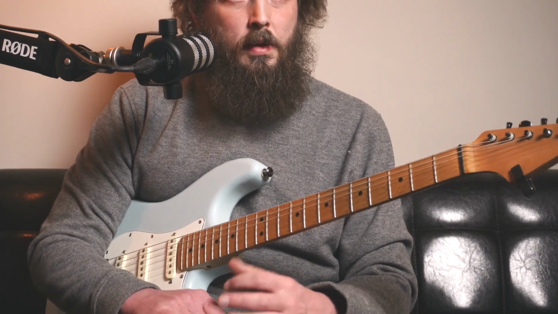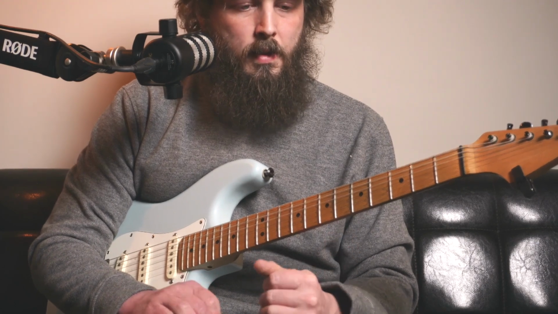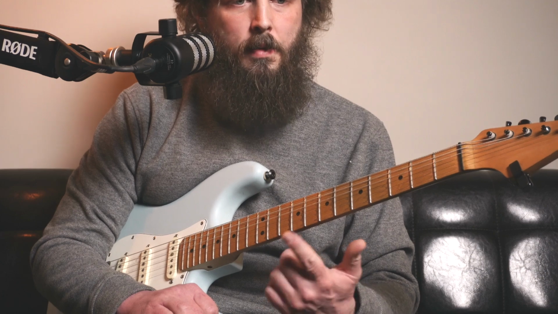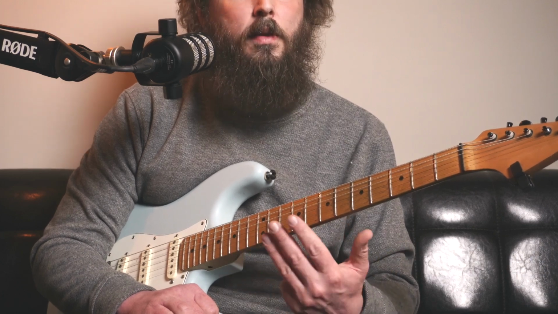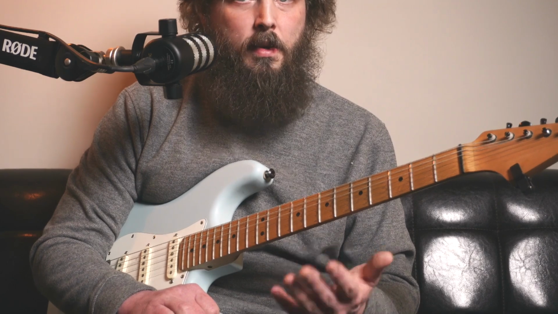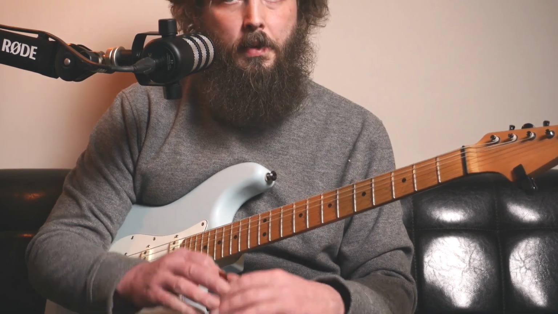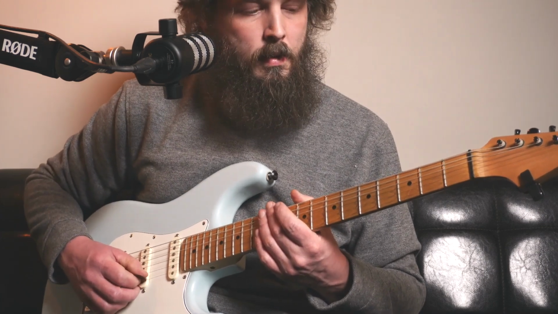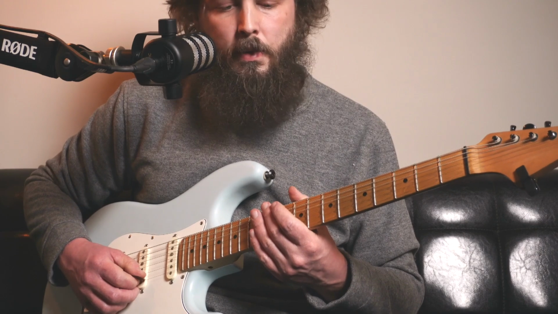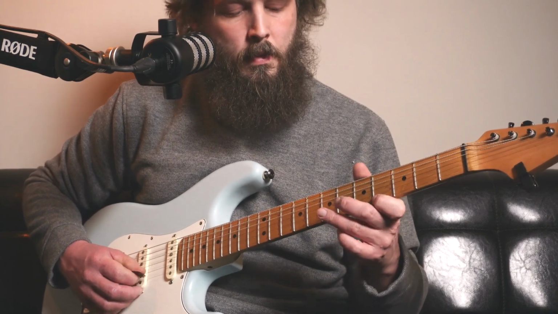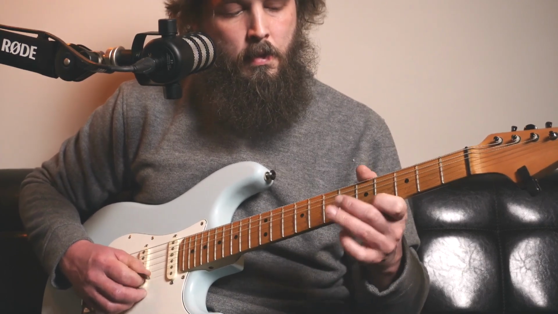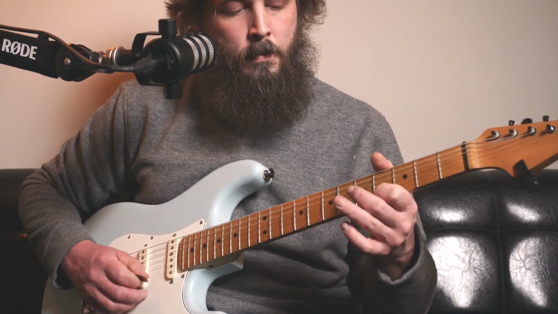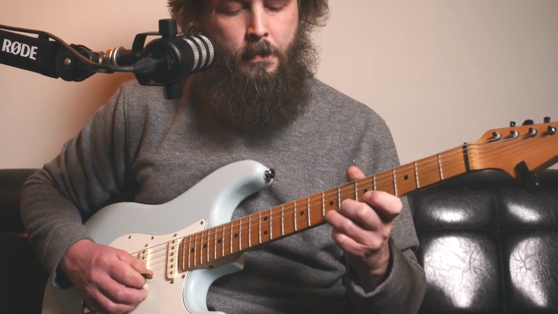So now I'll put these all together into one exercise, just like we did with the triads. This time going major 7, dominant 7, minor 7, half diminished 7, fully diminished 7, and then back to the major 7 to close it out. So 1, 2, 1, 2, 3, 4. Dominant.